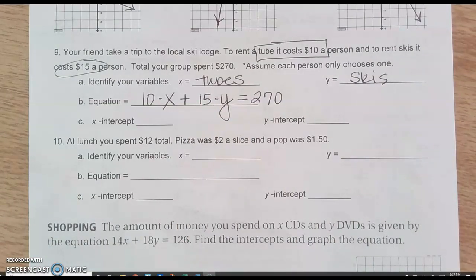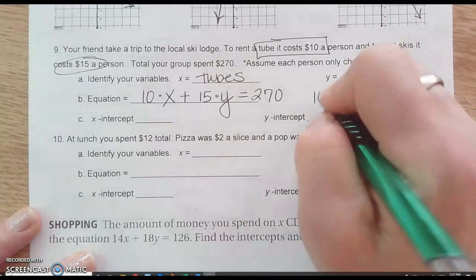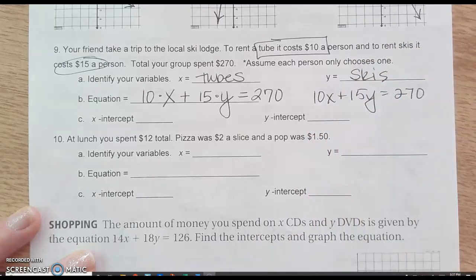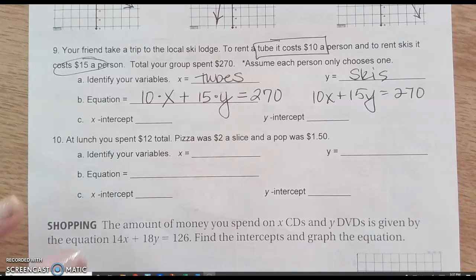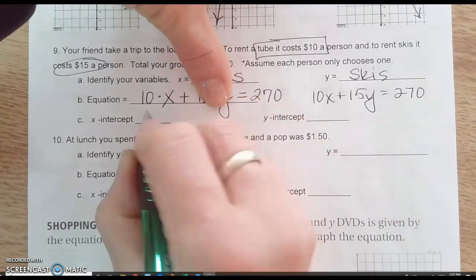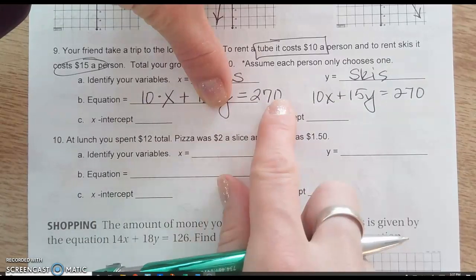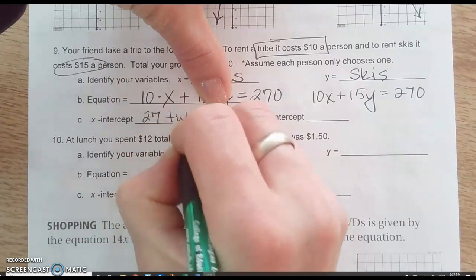So let's find our intercepts. I'm going to rewrite this because I don't like those dots in there. This would just be 10x plus 15y equals 270. All right, so our x-intercept, well, we know that's plugging in 0 for y. So if I plug in 0 for y, this just drops out. And I see that I have 10x equals 270. Well, if I divide by 10, I would get 27 tubes.